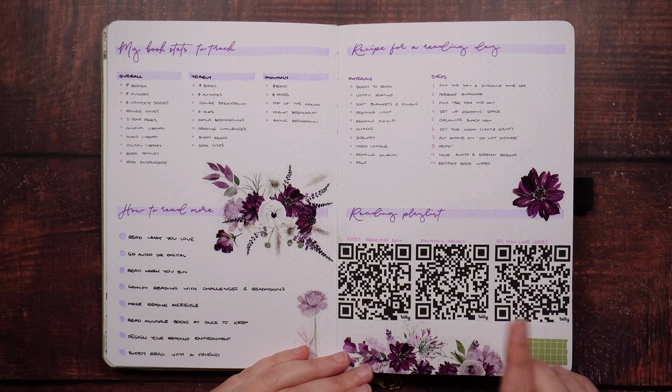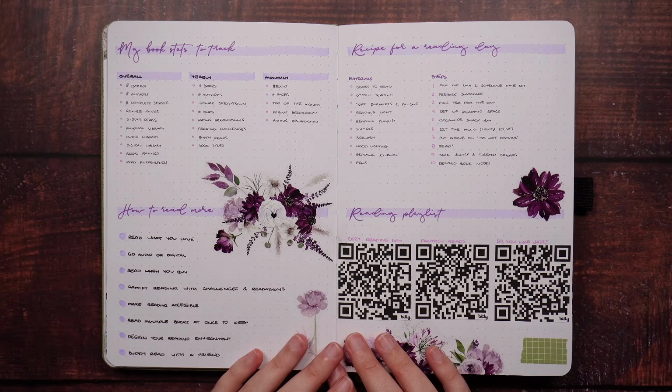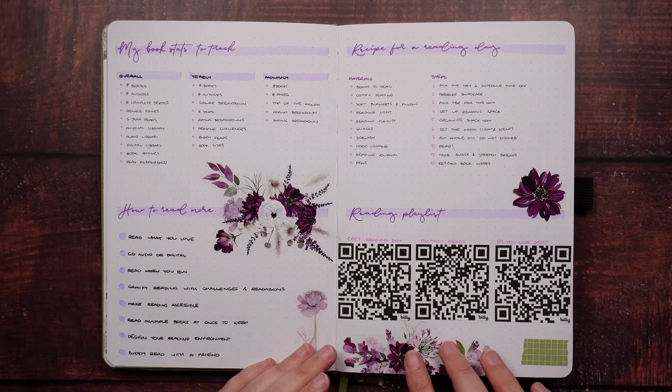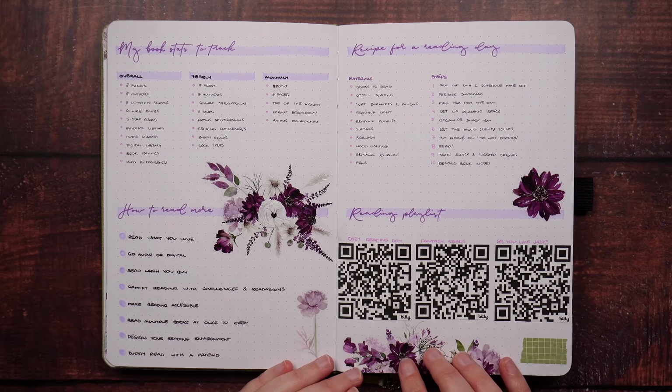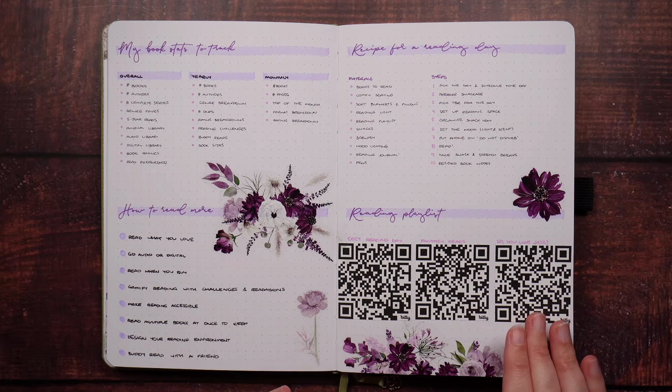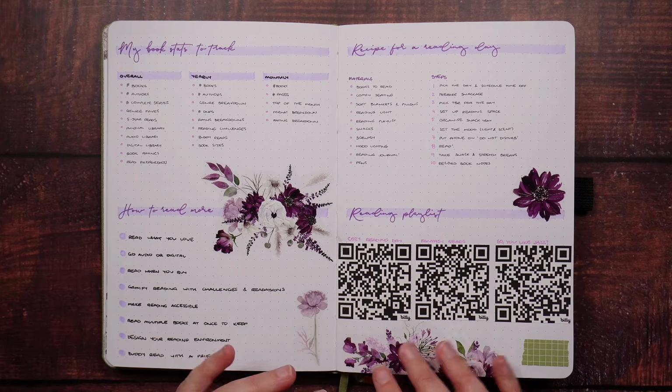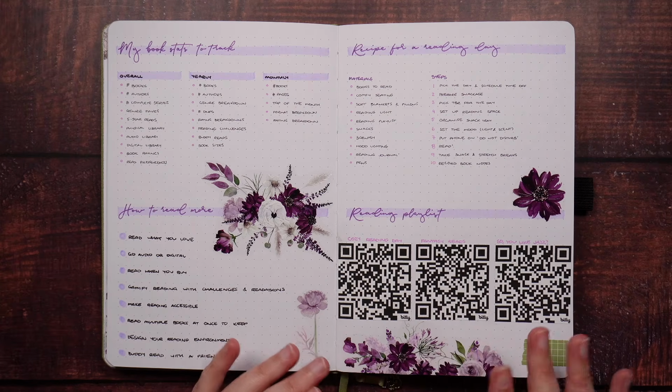This is a reference that I would probably want to have at the very start of my journal so it was very easily accessible, and I'd probably have different playlists for different kinds of moods in terms of my reading. So maybe one for my fantasy reads, maybe one for my cozy vibes, and then another one for spooky or scary reads to set the mood.